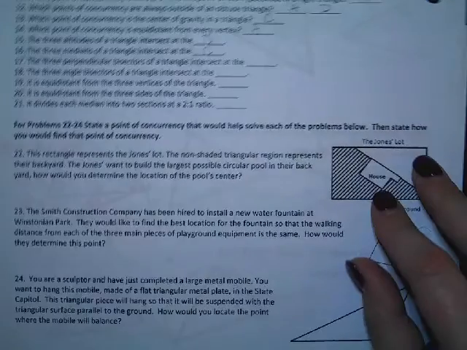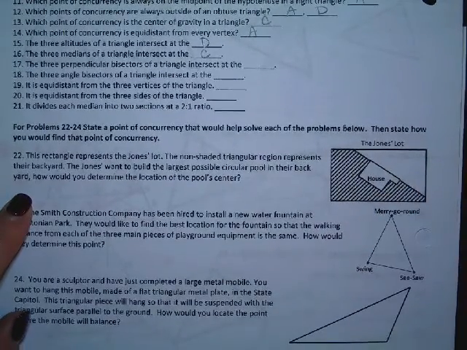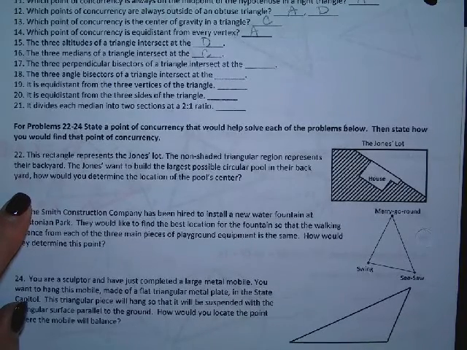Look through your notes. All right, so what would you do?